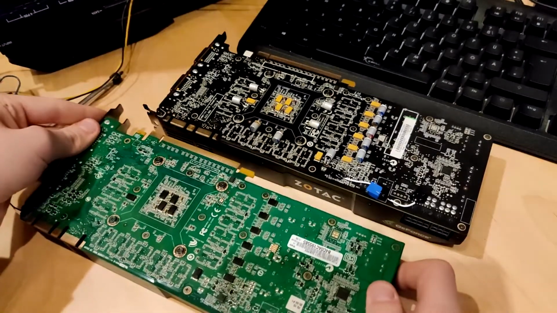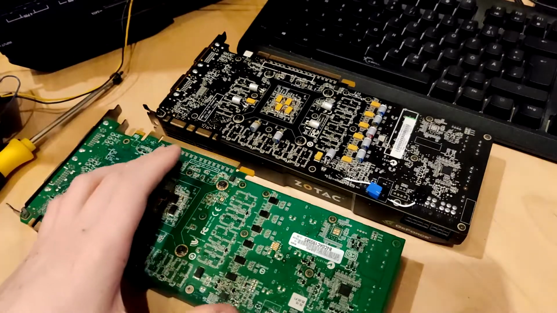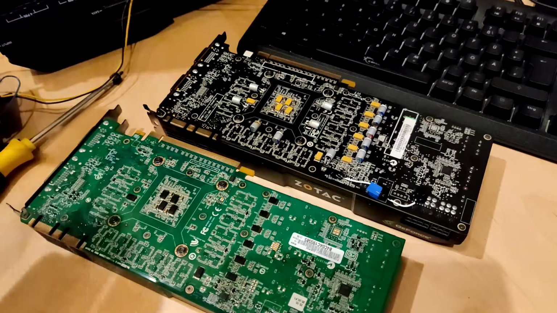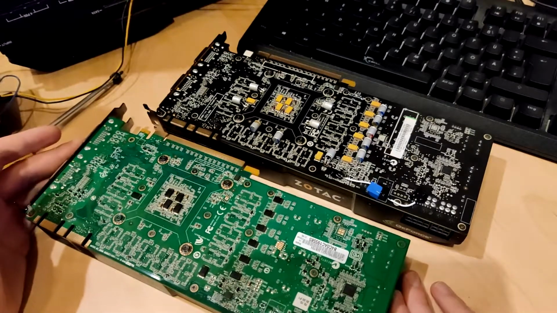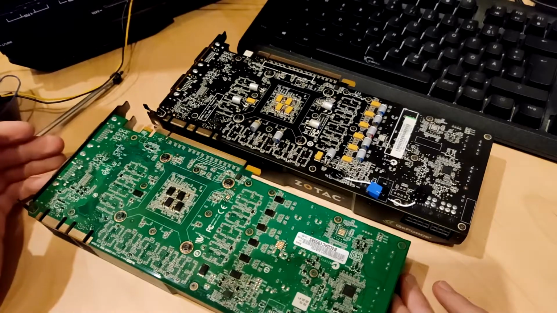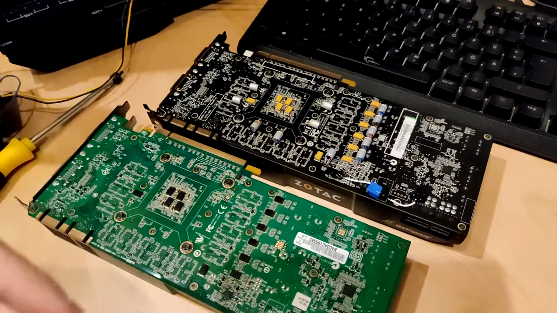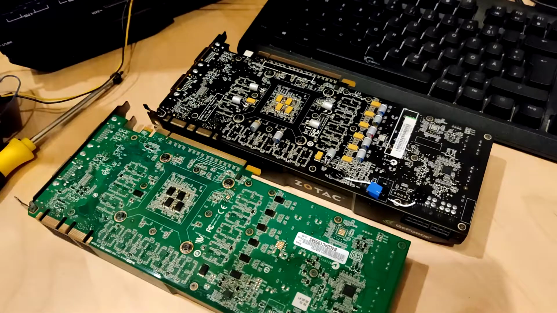But functionally, these two cards are identical. These two use the same cooler, the same PCB, the same graphics chip, the same memory. It's all the same. And so these are a perfect candidate to show the effect of silicon lottery. So just as a small explanation of what silicon lottery is, and then later we're going to get into the demonstration of how it looks in practice.